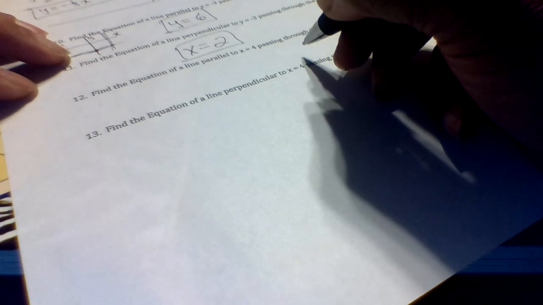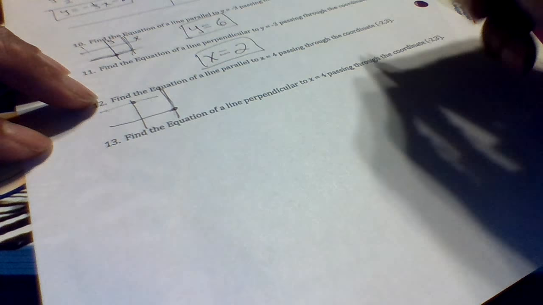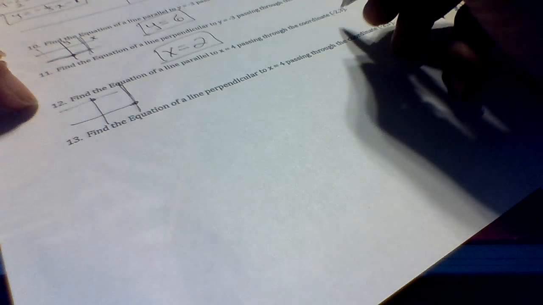Find the equation of a line parallel to x equals 4. So x equals 4 would be a line that's over here, and it's going up and down. So I want a line that's parallel to that. So I would look at x equals, and so that would be -2.